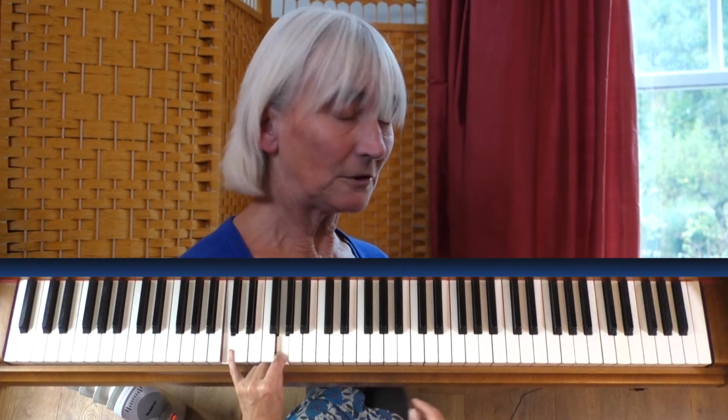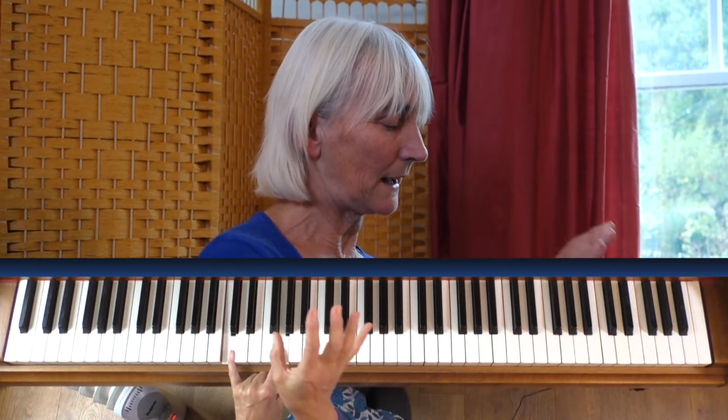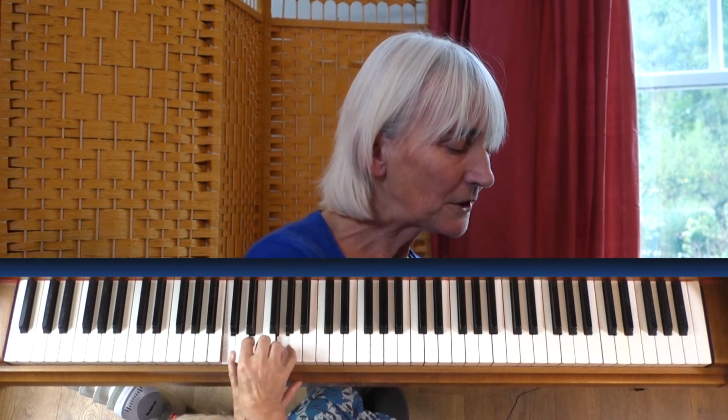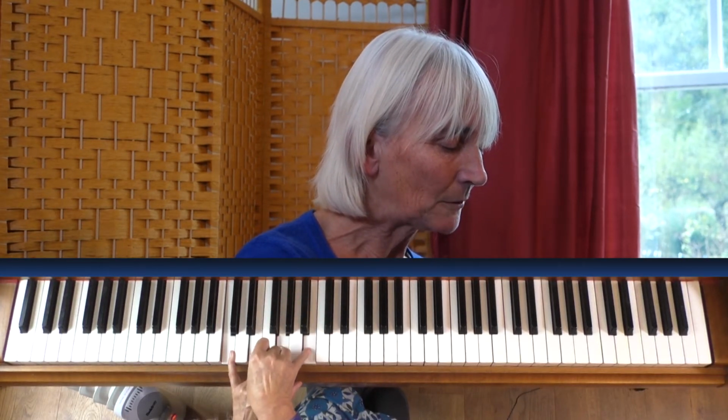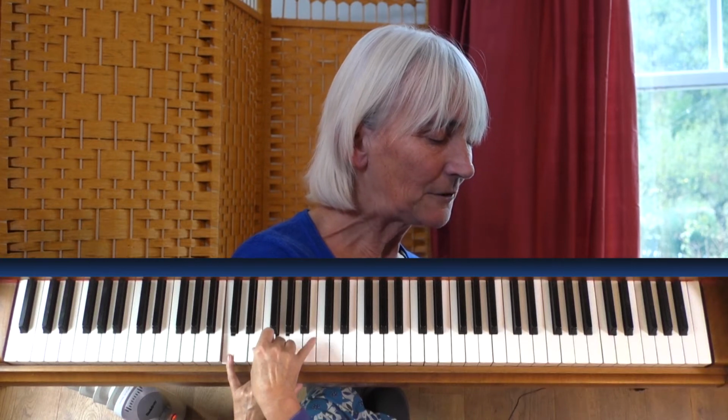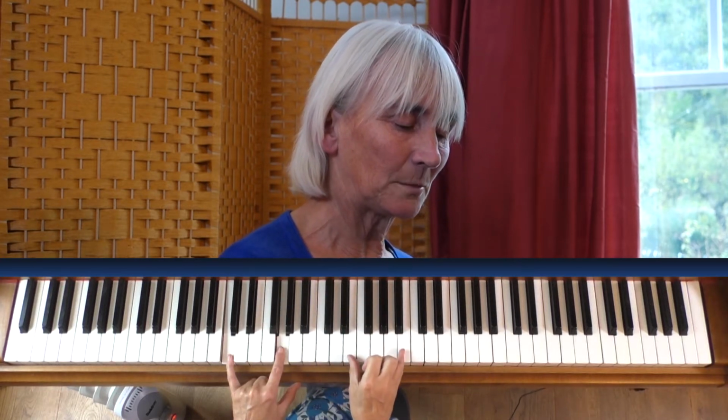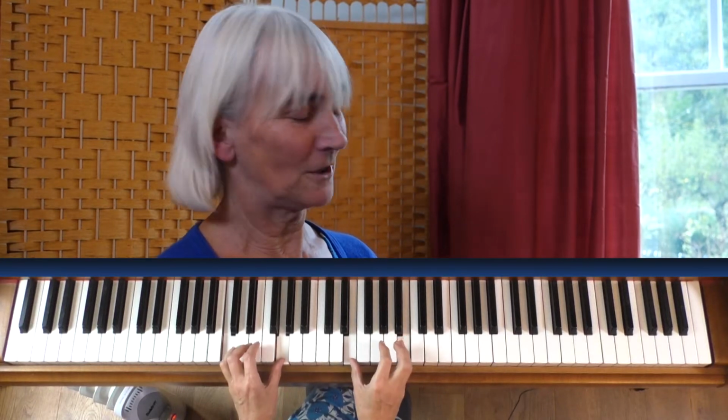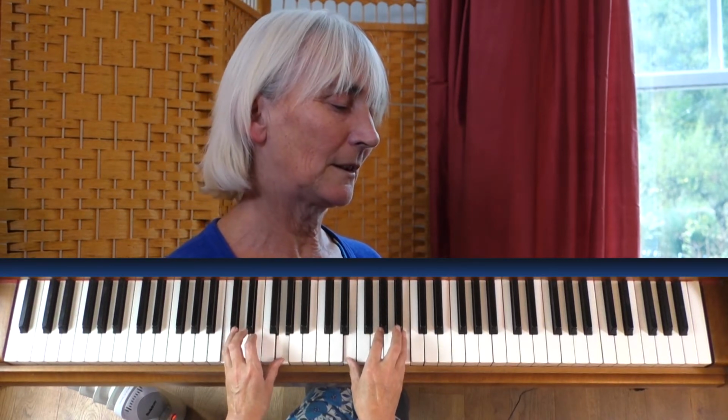But what I want you to do now is get your right hand and put the third in with your thumb and put the 7th in, which is 3 above there. Now lift that up and take that up an octave, and you have a really beautiful jazzy 7th chord, a C major 7th, C major 7th.